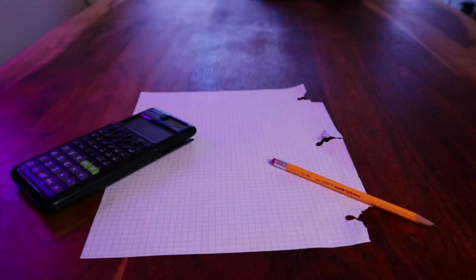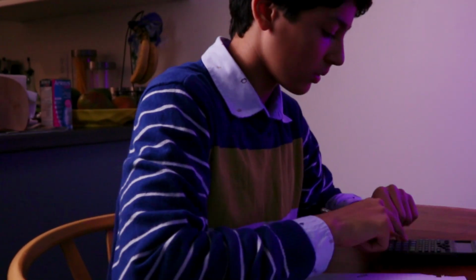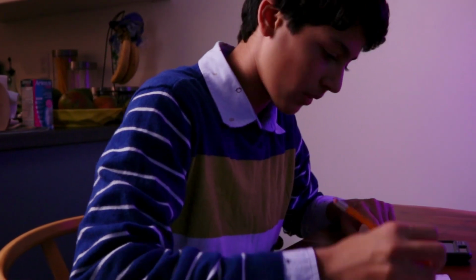Just to make it easier for myself, instead of using inches square, I'm going to use meters square.